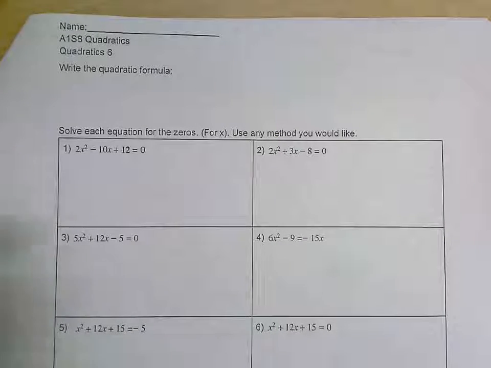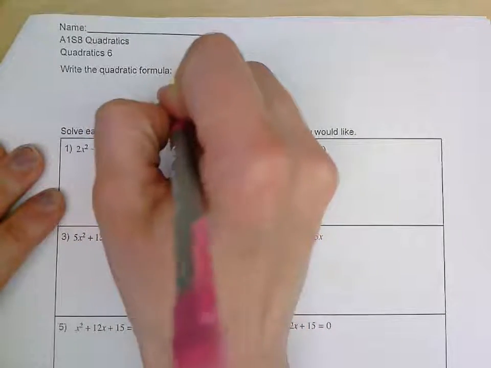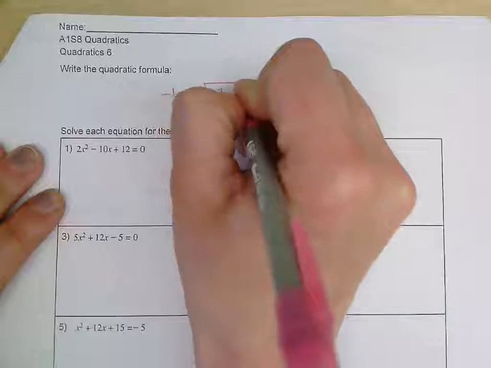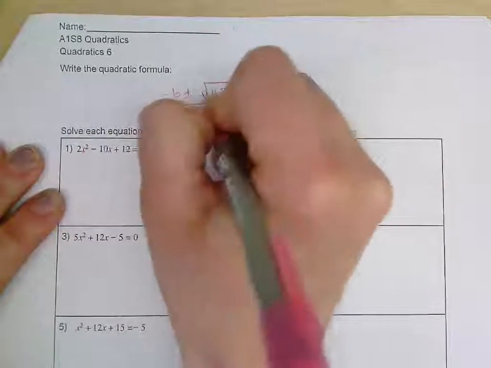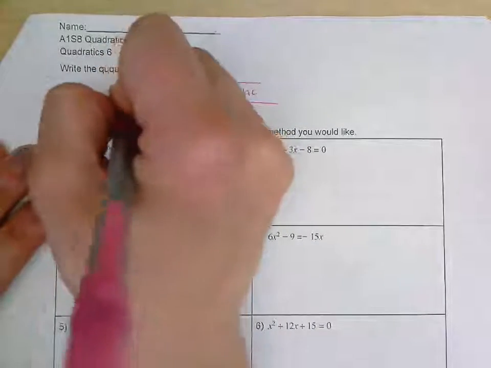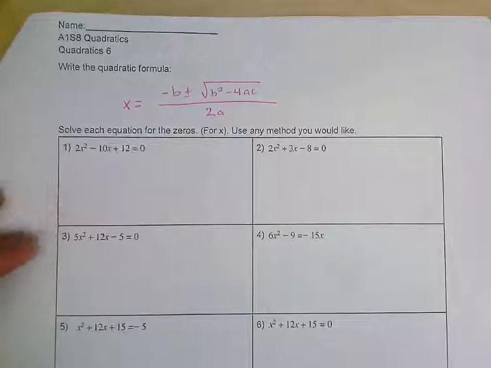Okay, so as a reminder, we've got our quadratic formula, which is negative b plus or minus the square root of b squared minus 4ac, and the whole thing is divided by 2a. This is what we use to figure out what x is equal to. So that's the formula we're going to be using.